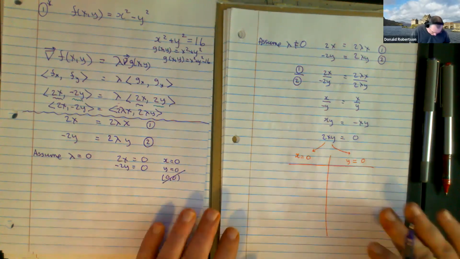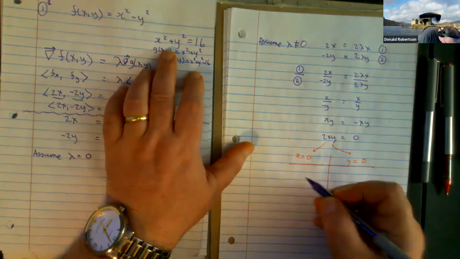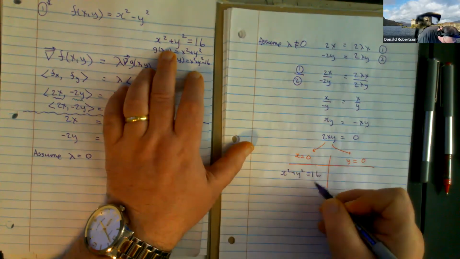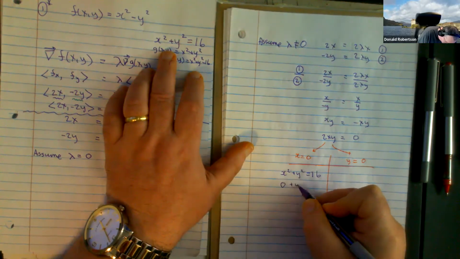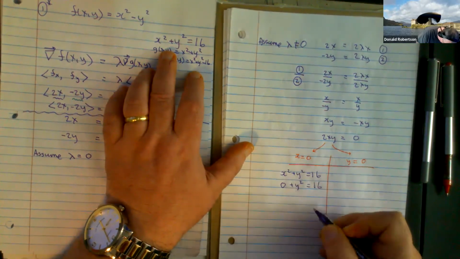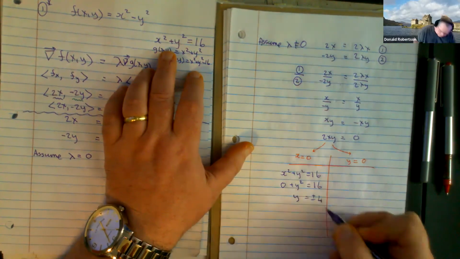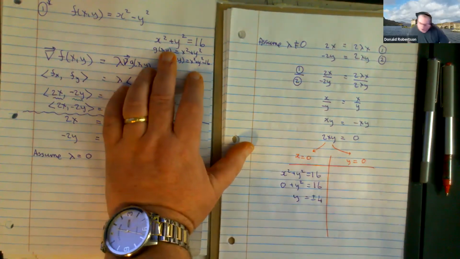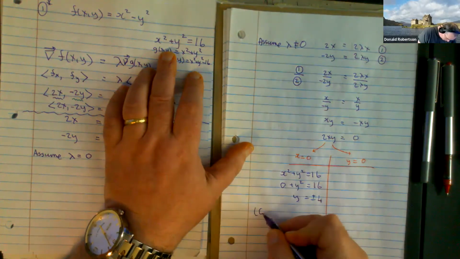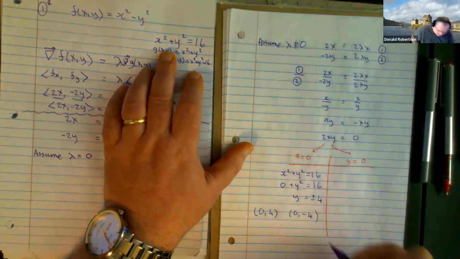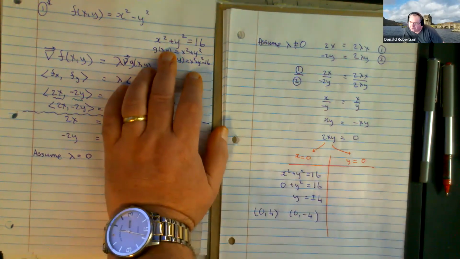Let's see what it looks like. If you go to the constraint function and you say, if x is 0, what values of y might work? Can you see that the values of y are plus or minus 4? Which means I have 0, 4 and 0, negative 4 as two critical numbers.